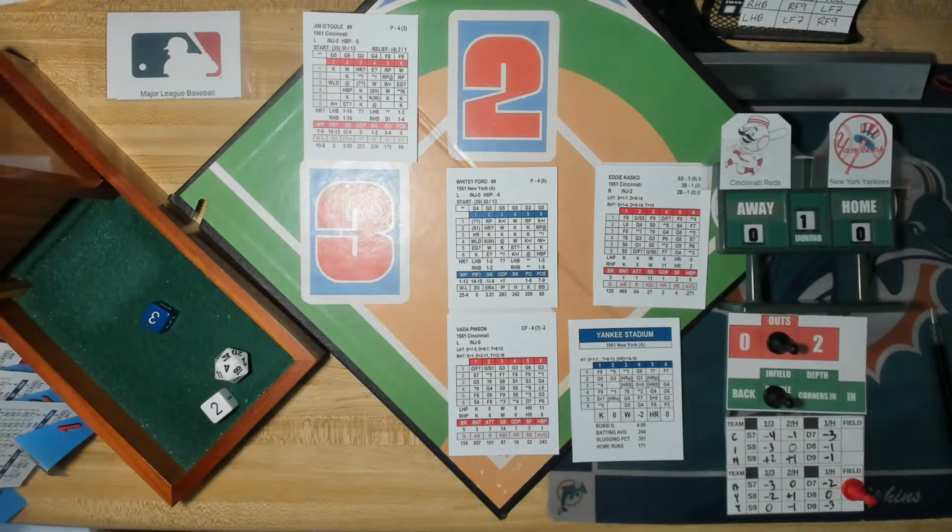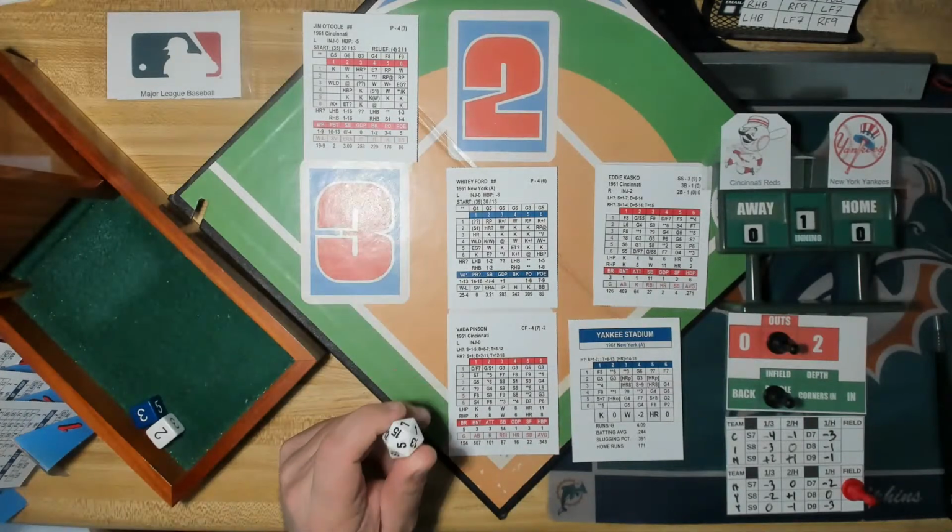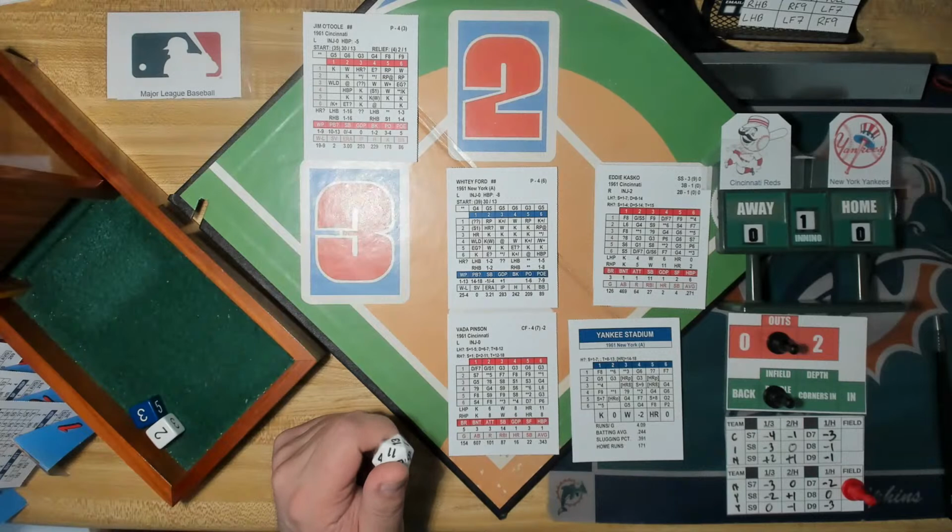I don't know. Do you guys think he should be in the Hall of Fame? He had an awesome season in '61: .343 average, 16 homers, 87 RBIs. He was one of the top hitters in baseball that year. Now, of course, before we go ahead and roll, we do what is called a strategy roll.